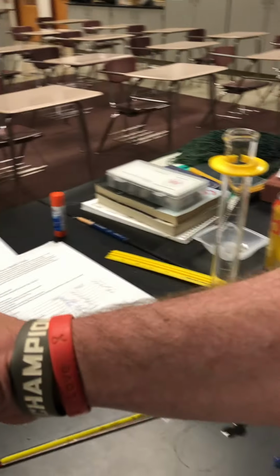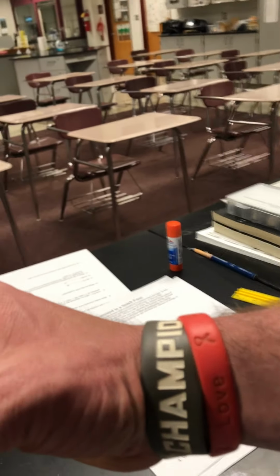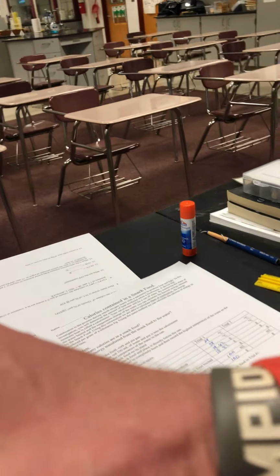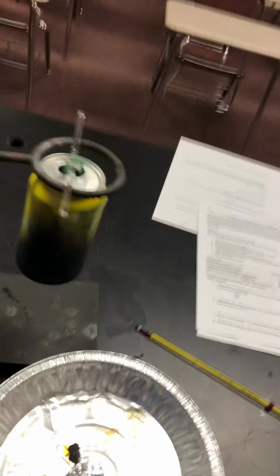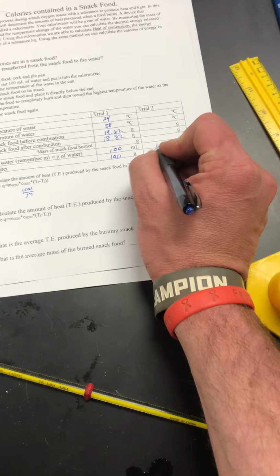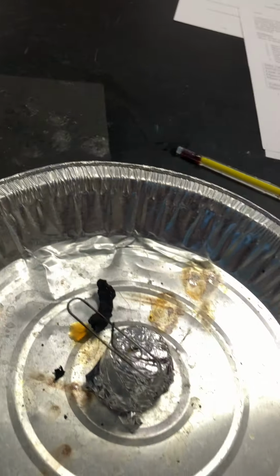And reset the can here. So for trial 2, we're using 100 milliliters again. We do need to acquire the second Cheeto that we're going to put on here.